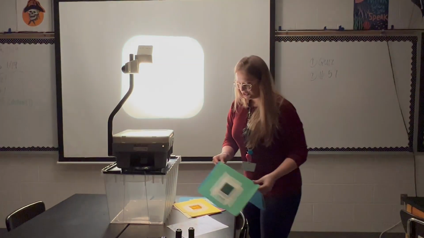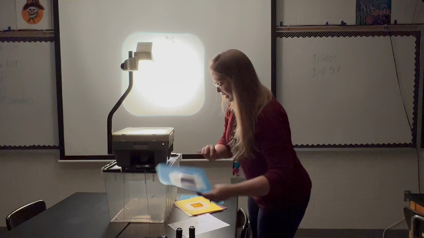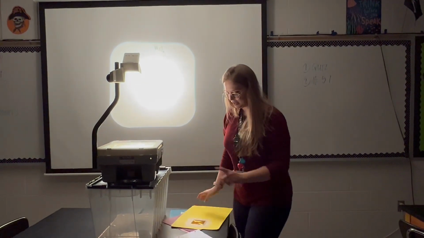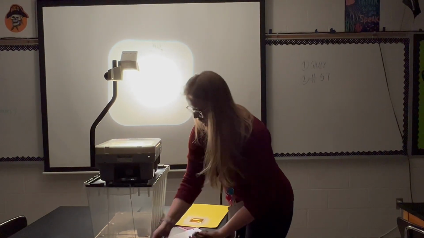All right, so we have handled red, green, and blue. Okay, so what happens, how is stacking the transparencies different from putting them on separate transparencies?